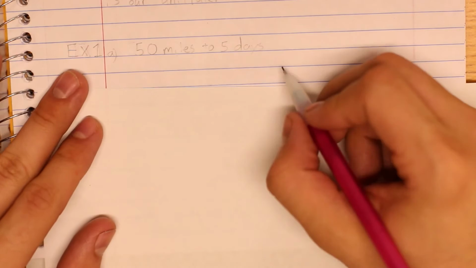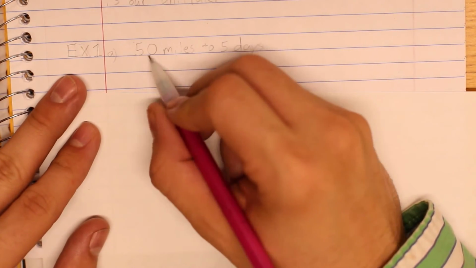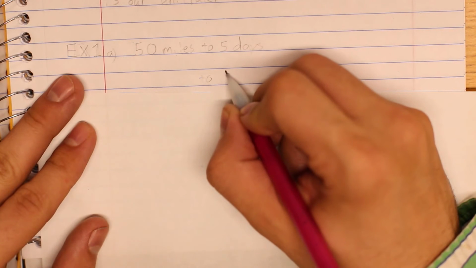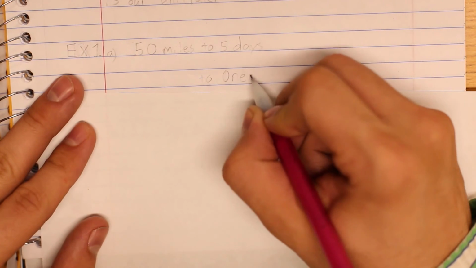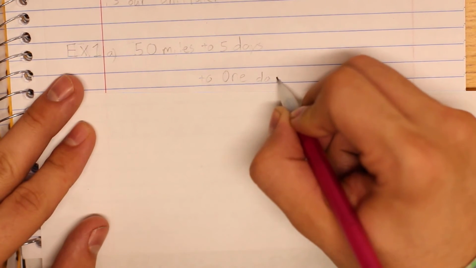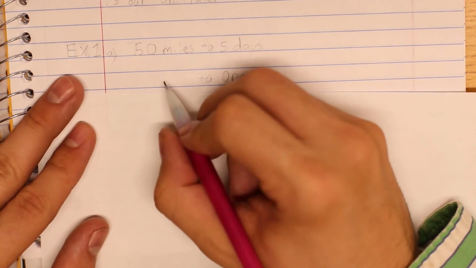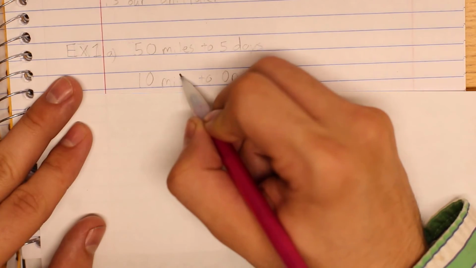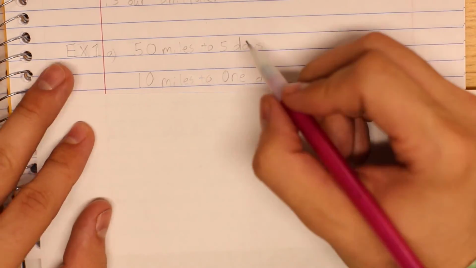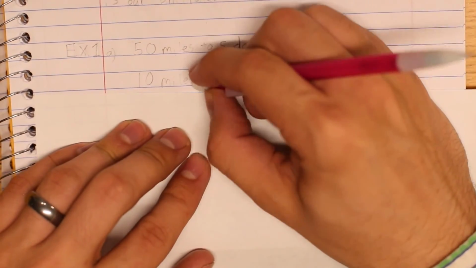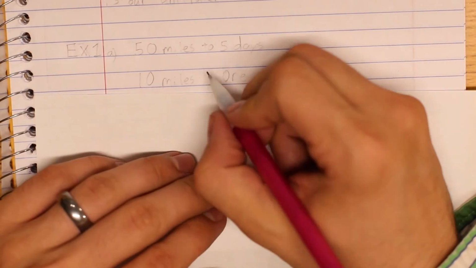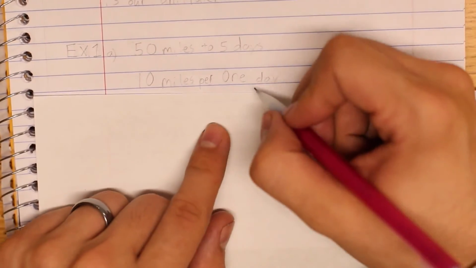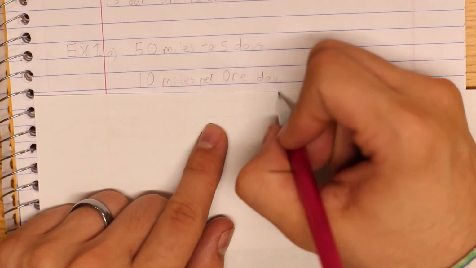So you just divide. So he ran how many miles in one day? You can put the number 1 if you want to. So for one day, how many miles did he run? Well, it would be 10 miles. Okay, 10 miles, and I'm actually going to take out the word to and put the word per. That's basically saying for every day he ran 10 miles.